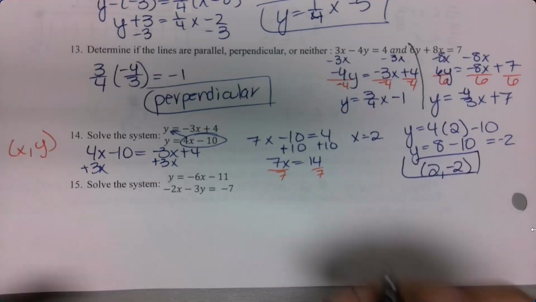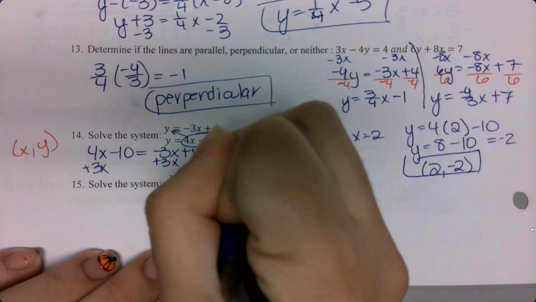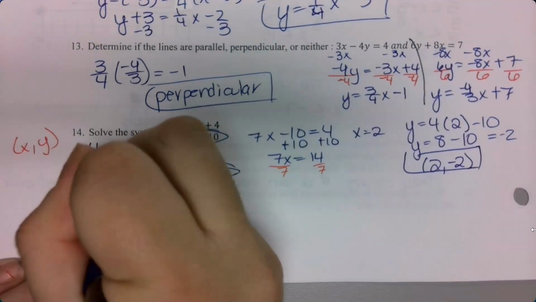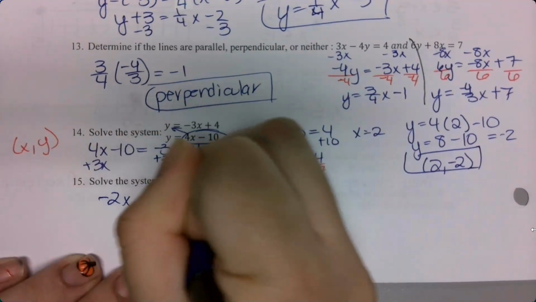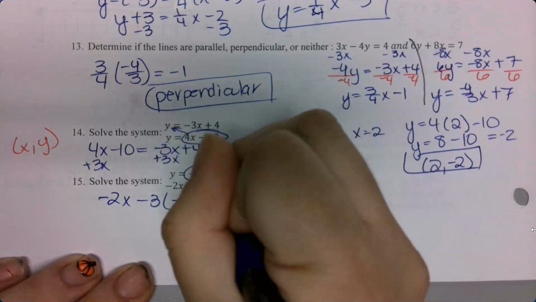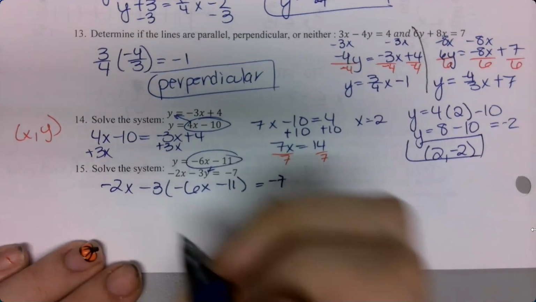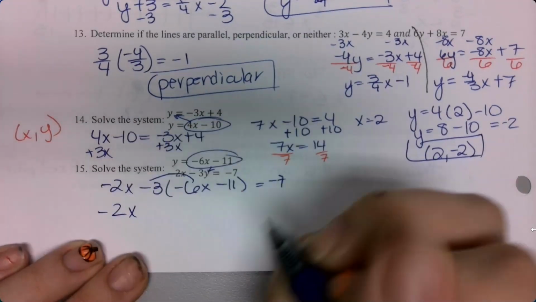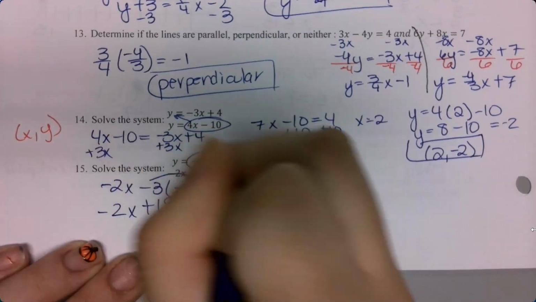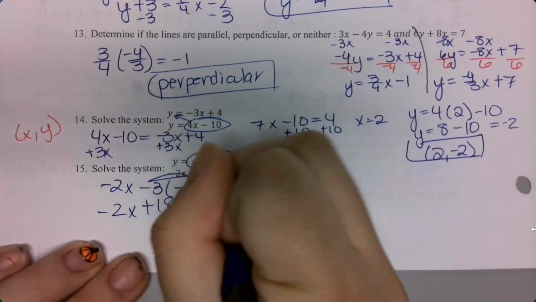Same thing on number 15. I have a y solved all alone, so I'm going to plug into here. I have negative 2x minus 3 times negative 6x minus 11 equals negative 7. I'm going to go ahead and distribute that negative 3. So negative 3 times negative 6 is 18. Negative 3 times negative 11 is positive 33.